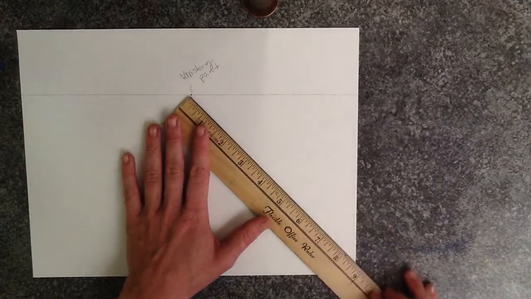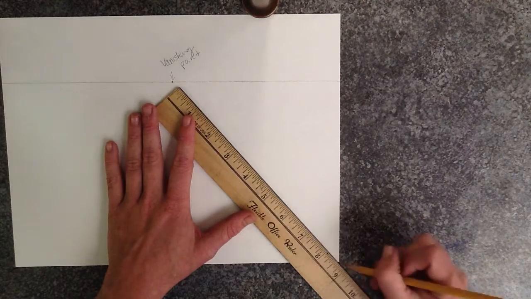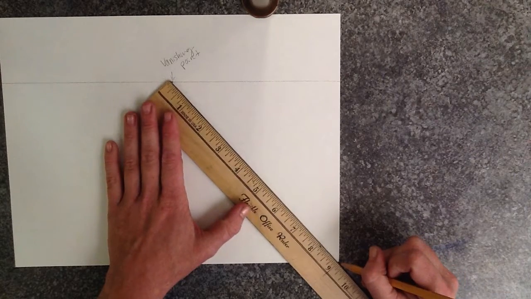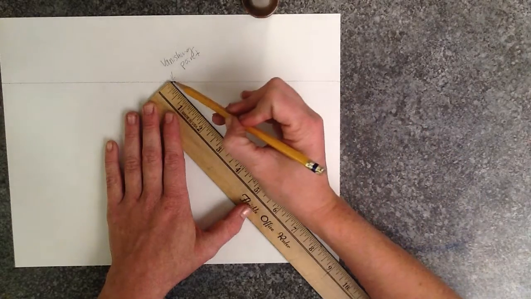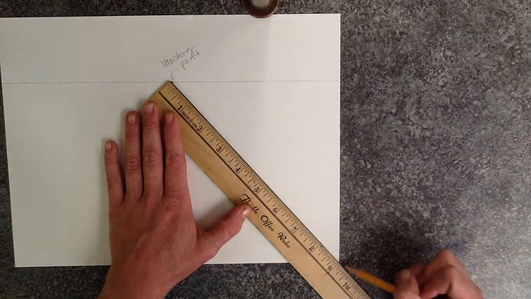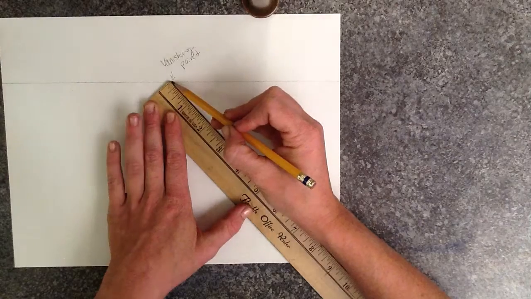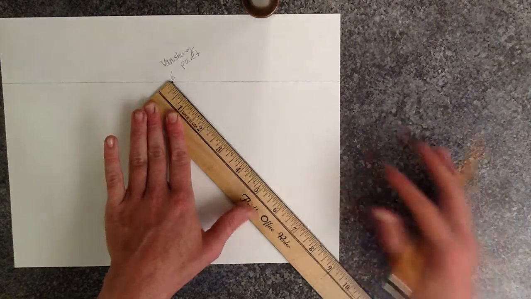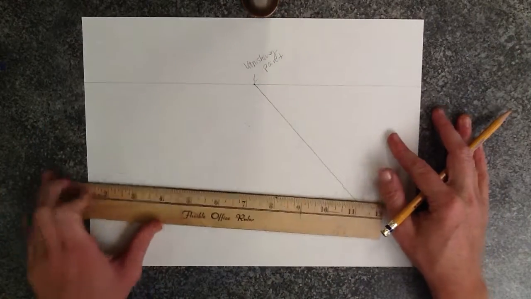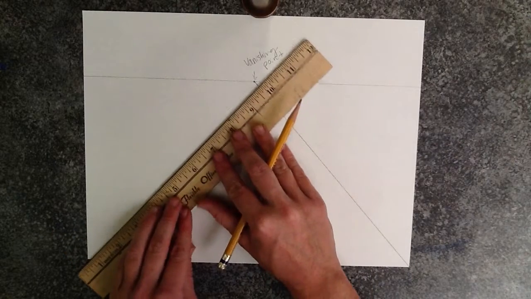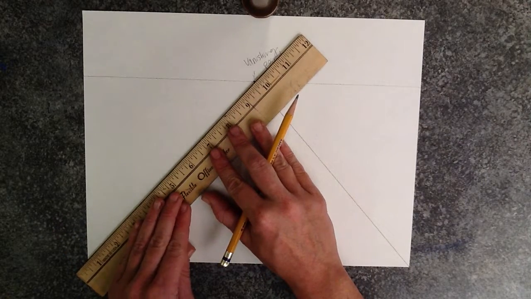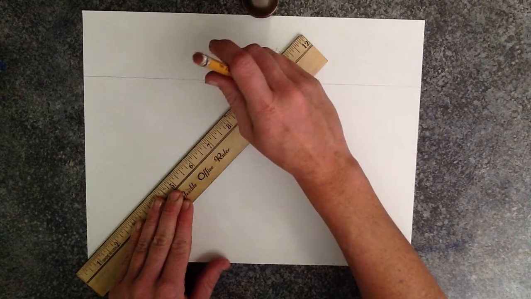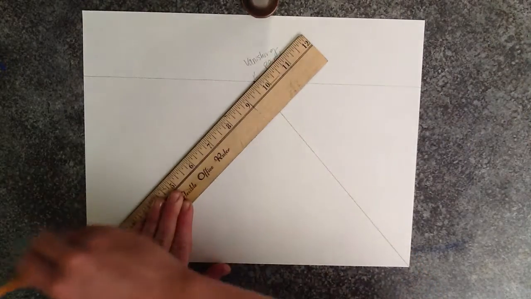I'm then going to take my ruler and line it up with the corner of my paper. See how my ruler is lined up with the vanishing point and the corner of my paper? I'm going to hold it still and draw a line that connects them. I'm going to do the same thing on this side. Line up my ruler with the vanishing point and the very corner of my paper, hold it still, and draw a line that connects them.